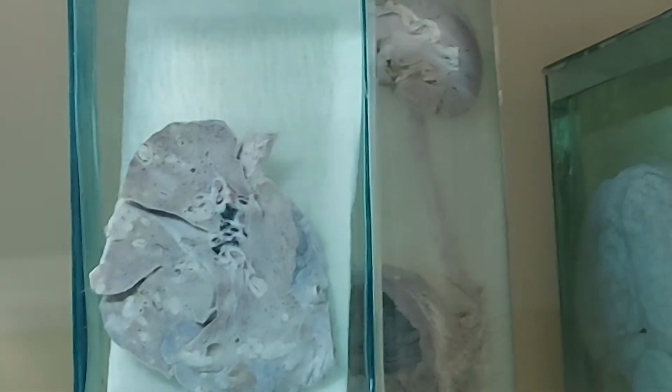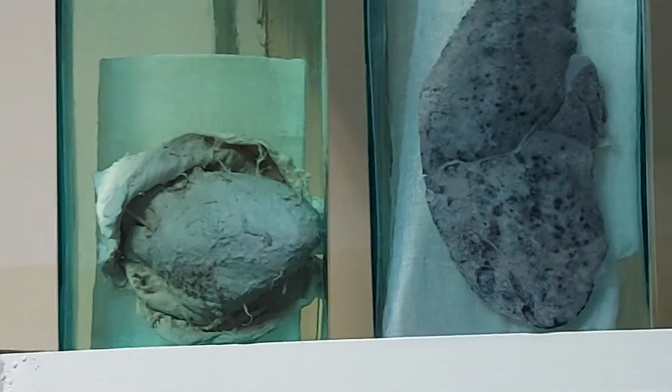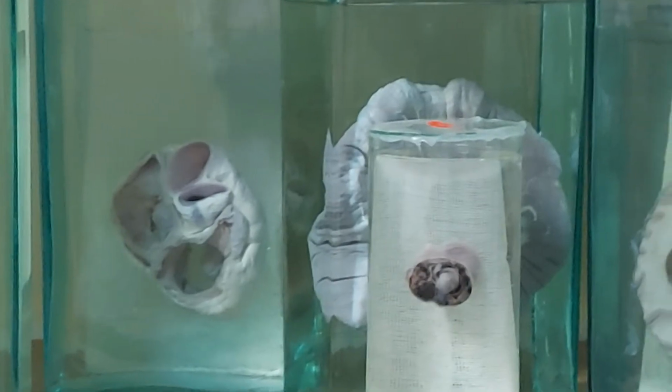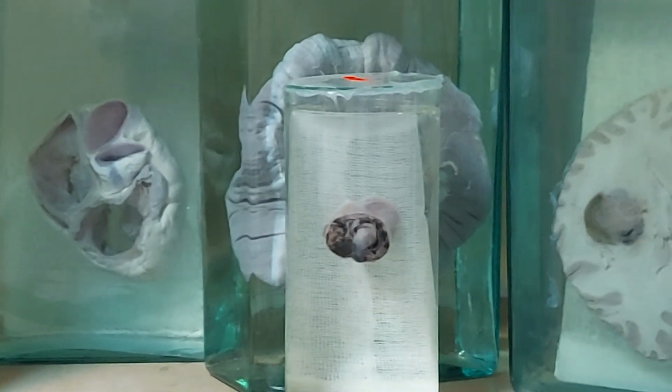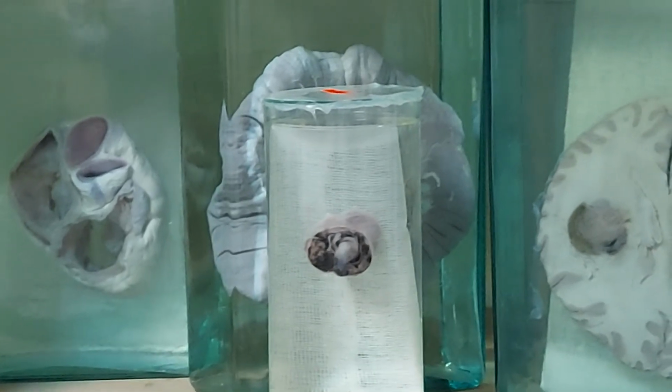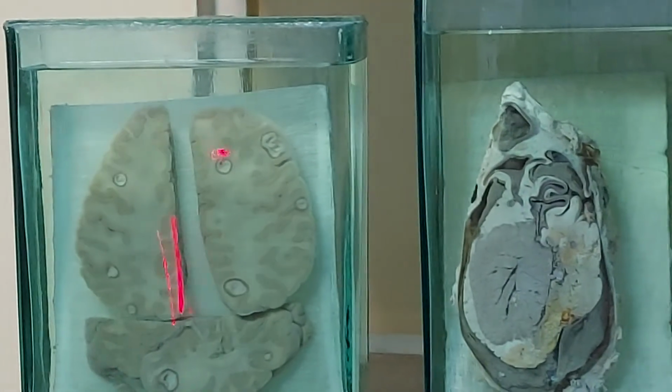What's this? Pericarditis. Bread and butter pericarditis. Okay. But there is no pneumonia here? It can be seen only histologically. If you think about the last classes, we discussed species.